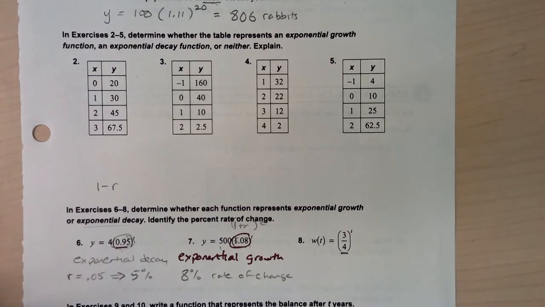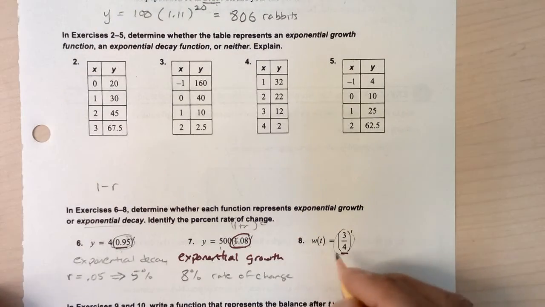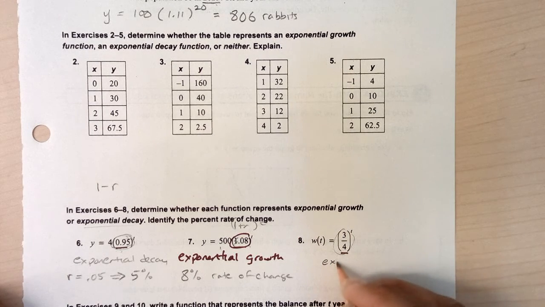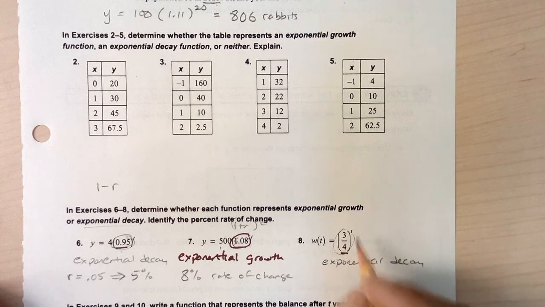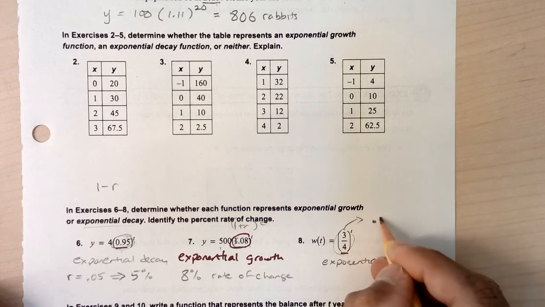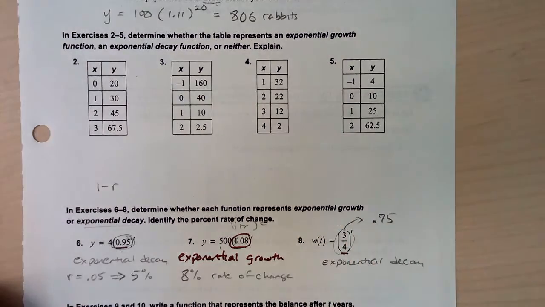And then number 8, this number right here, 3/4, that's definitely less than 1 and more than 0. So this is also an example of exponential decay. Here's what you might need to do. Change the 3/4 to a decimal. That's 0.75. Again, that's 1 minus R.